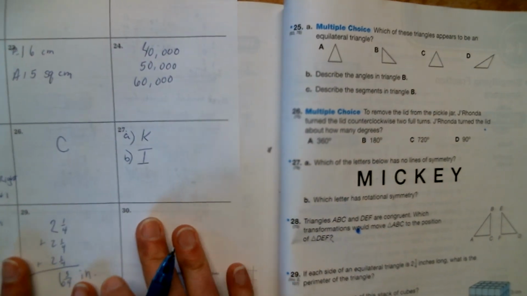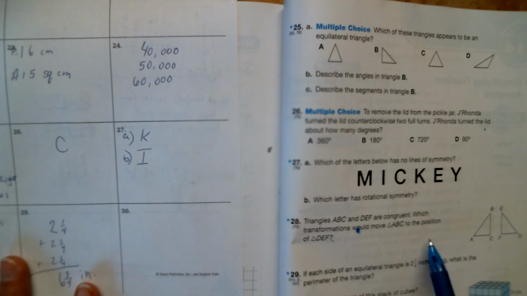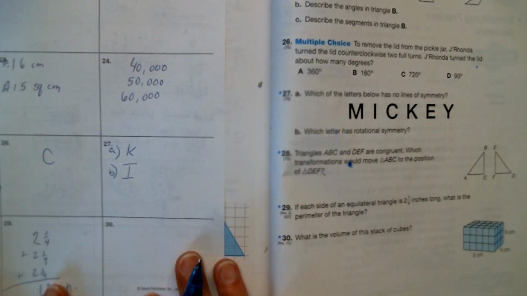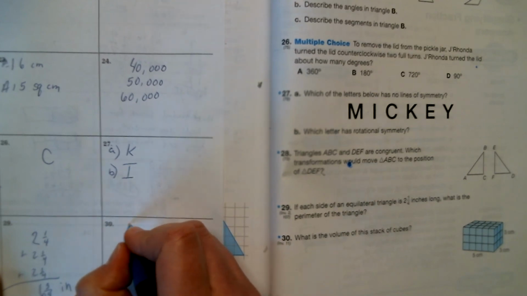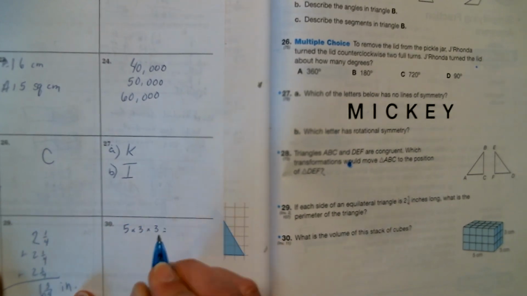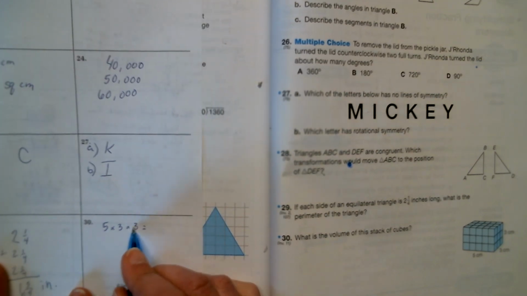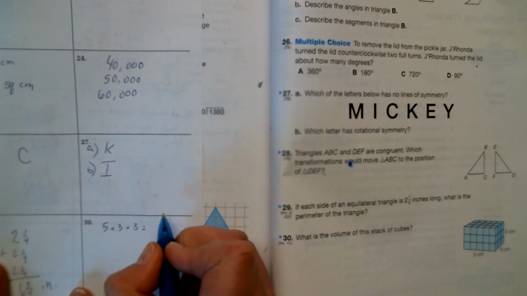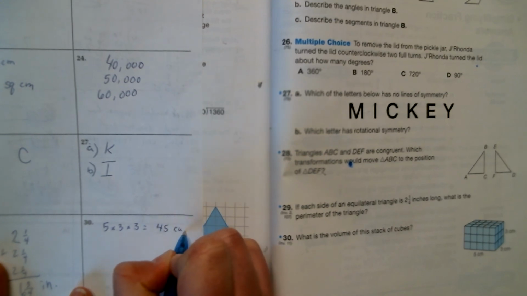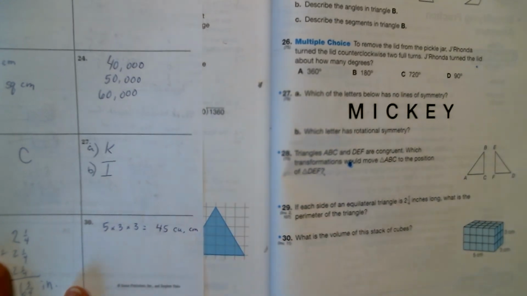And number 30. What is the volume of this stack of cubes? 5 times 3 times 3. 5 times 3 times 3 equals, what's 3 times 3? 9. 9 times 5, 45 cubic centimeters. You go through and answer the fact ones.